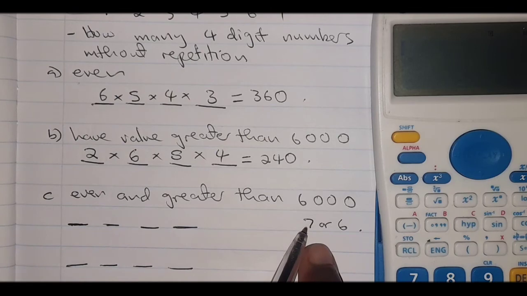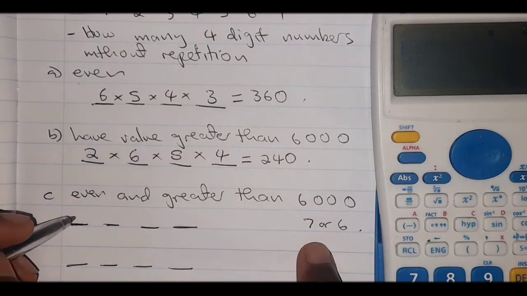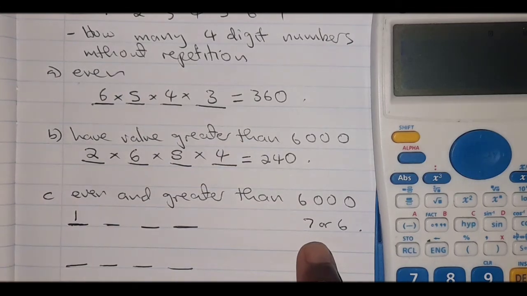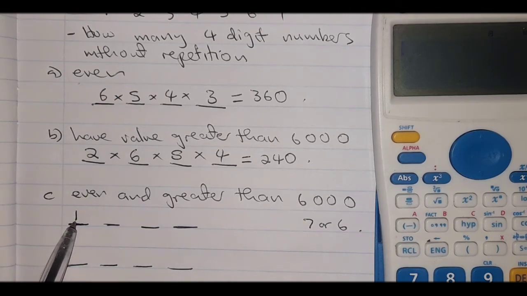So if it is starting with a 7, it means there is only one choice, which is a 7. Starts with a 7, that's one choice. And then after choosing one number, we are left with how many numbers? Okay, sorry, the second condition, if it's starting with a 7, is one choice, and then it has to be an even number.